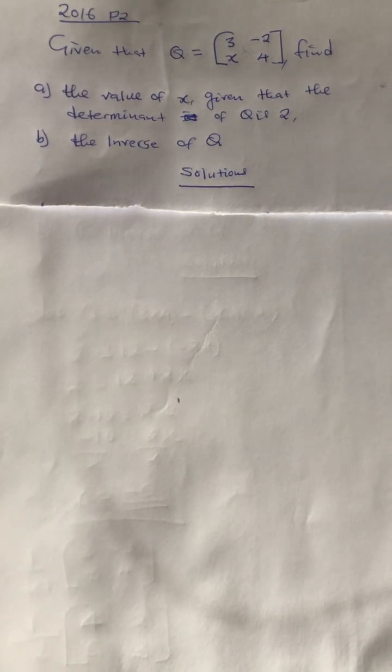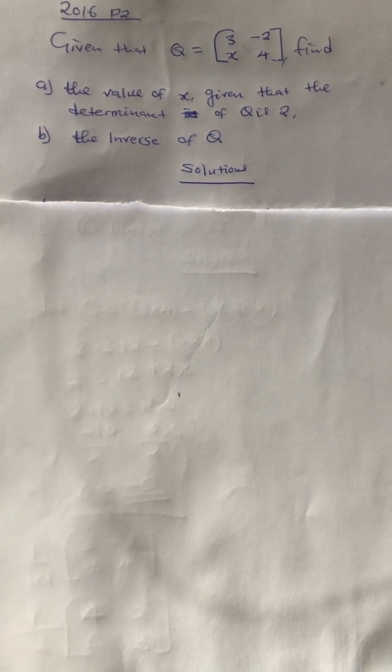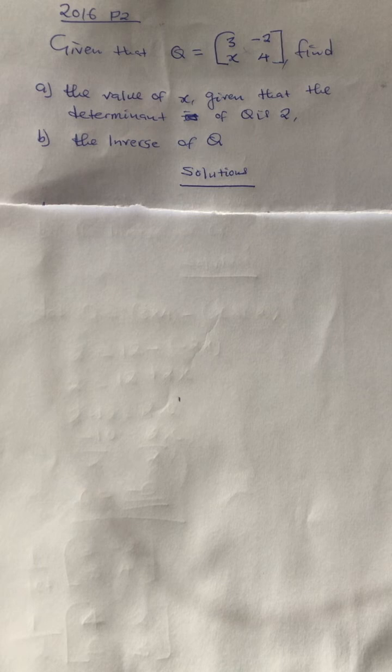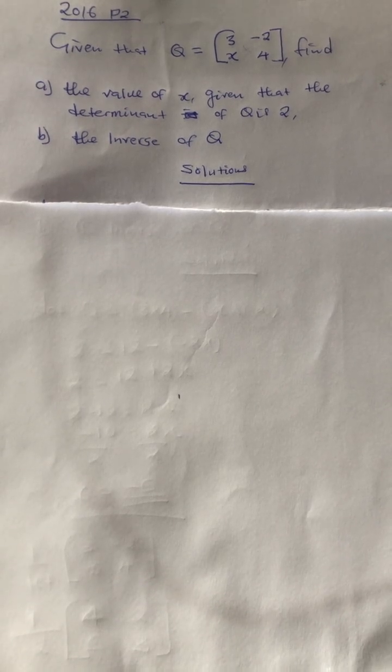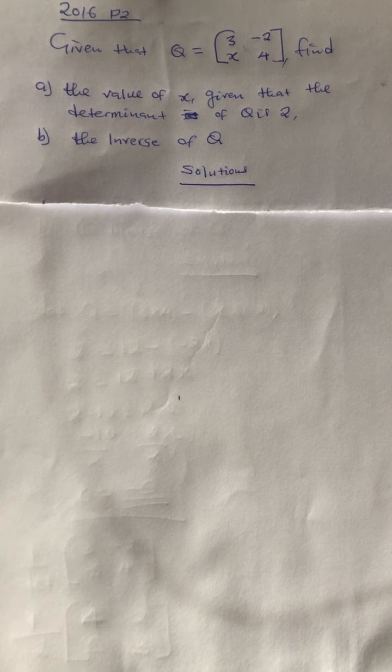Okay, greetings. So we answer another question from 2016 paper 2, that is under matrices. The question reads, given that matrix Q is equal to the rows 3, -2x and 4 there. Find A, the value of x, given that the determinant of Q is 2. B, the inverse of matrix Q.